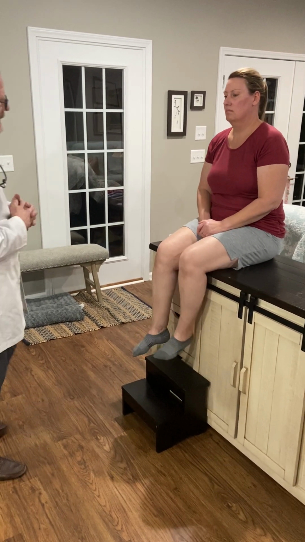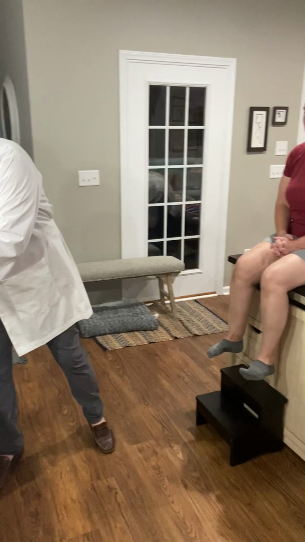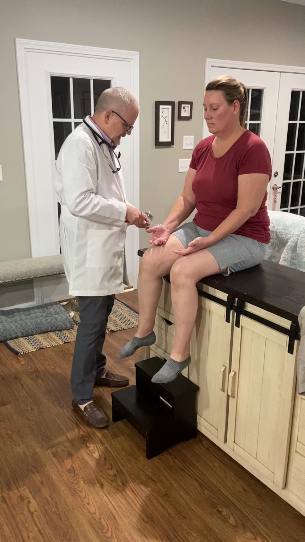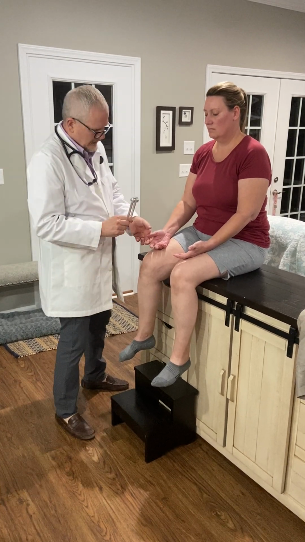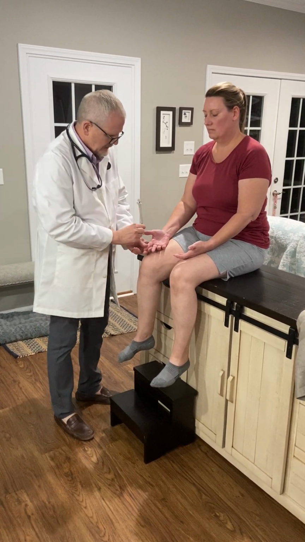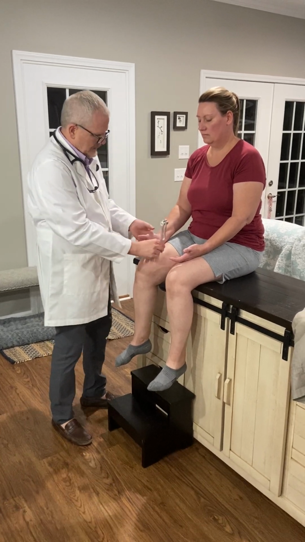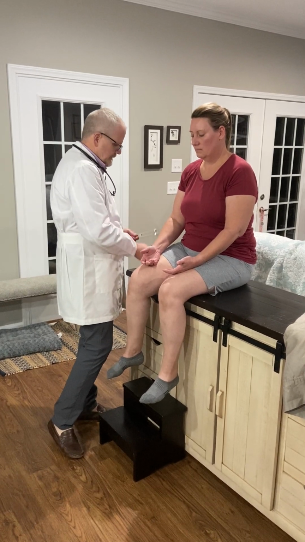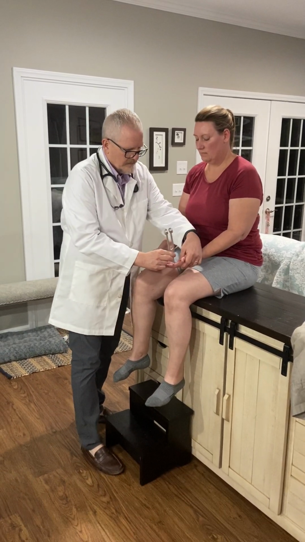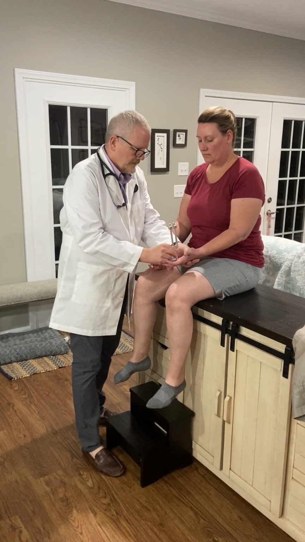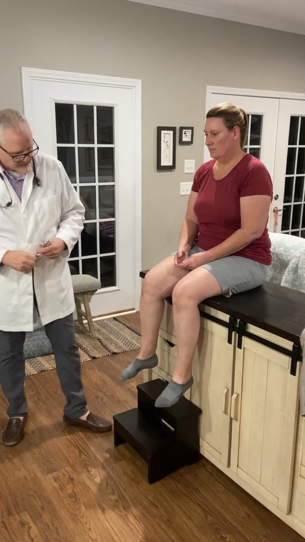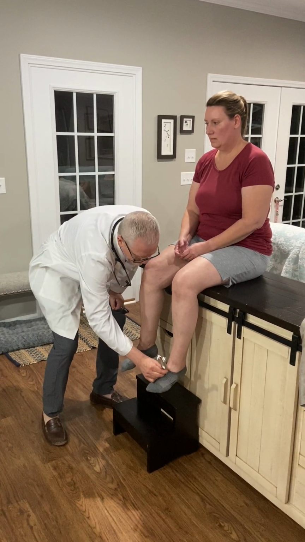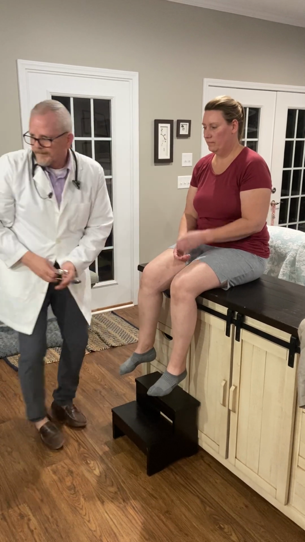Awesome, all right. And now we're going to do vibration. If you open your hands up like this. Yes. Okay. Vibration is present. And one last area for vibration, that would be the top of the feet. Yes. Okay.